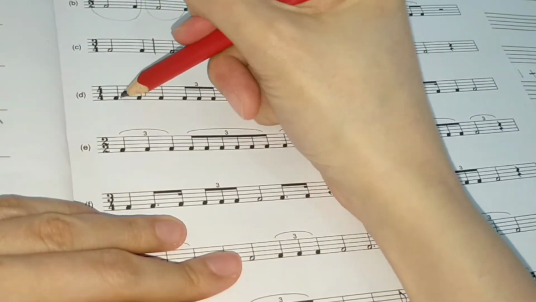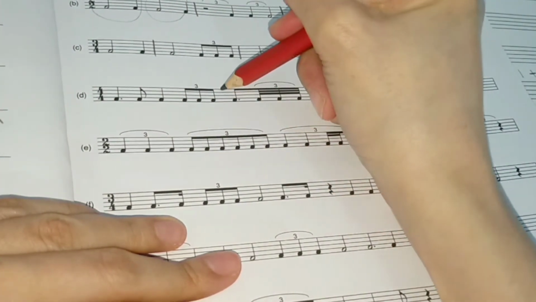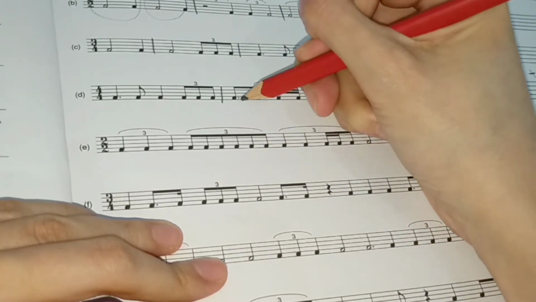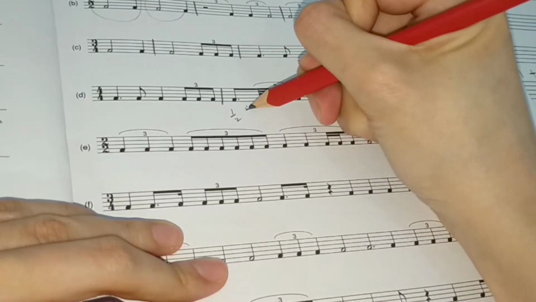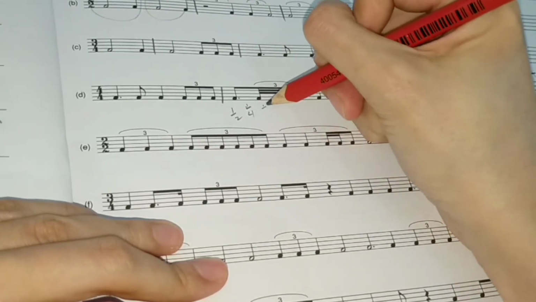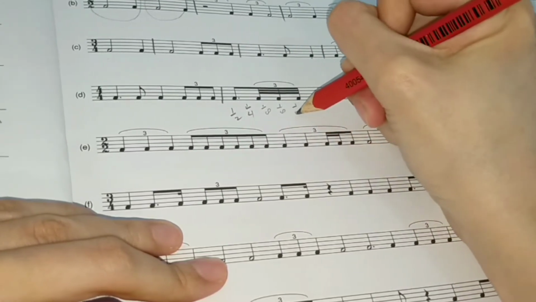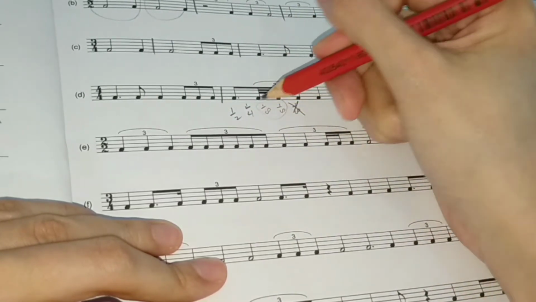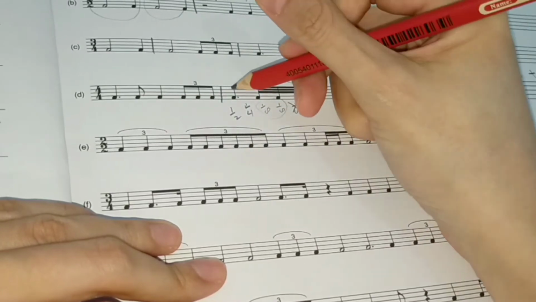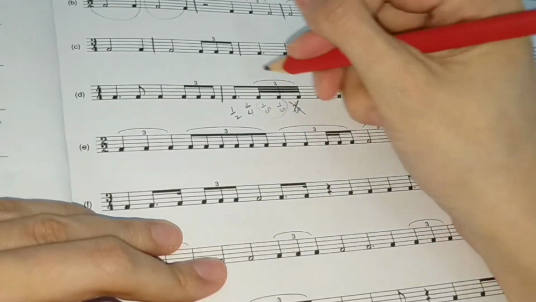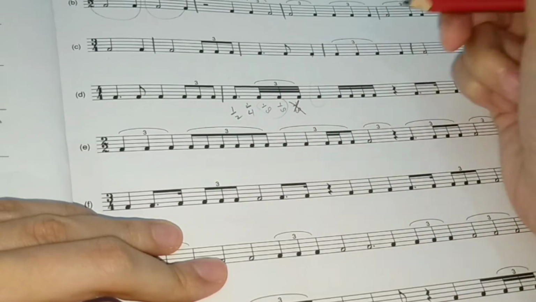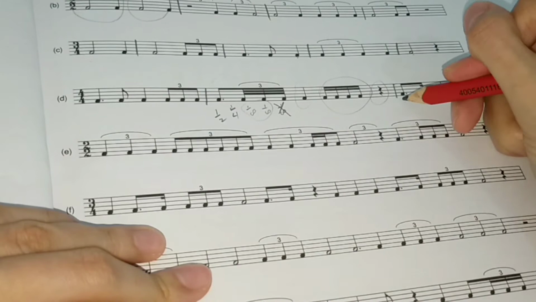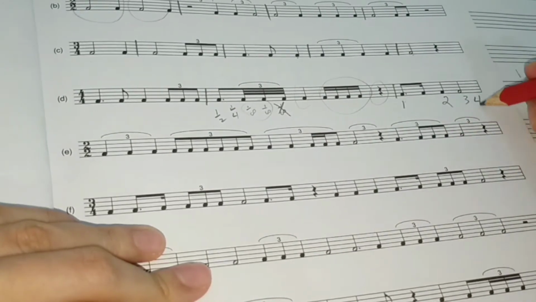4/4. 1, 2, 3, 4. This is a half plus a quarter. And then 1/8 each, right? But 1/8, 1/8, 1/8 with a triplet sign equals only 2. This makes another 1/4. So the total of this is only 1 crotchet. So first count, second count, third count, fourth count, bar line. This is 1, this is 2, 3, and 4.